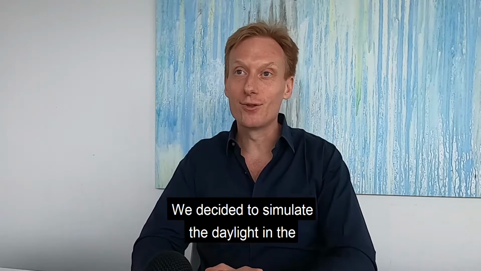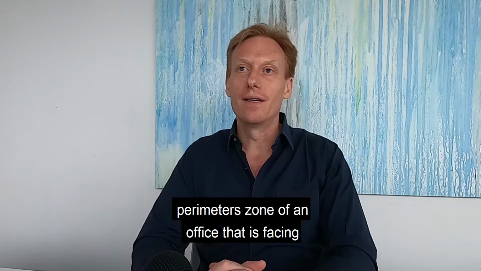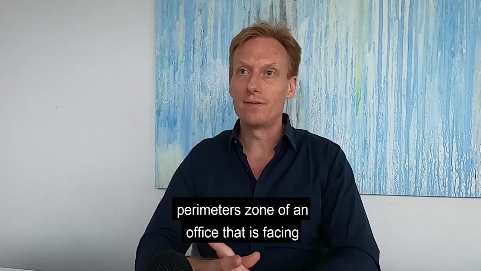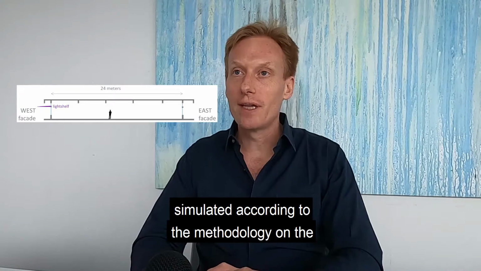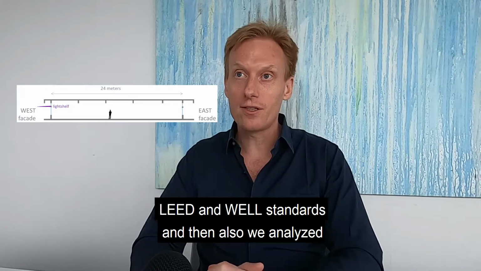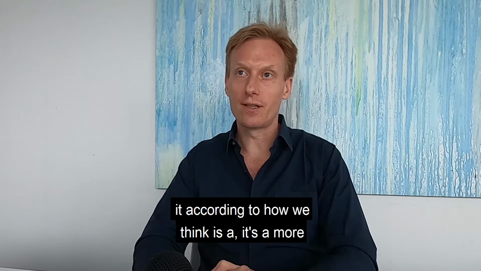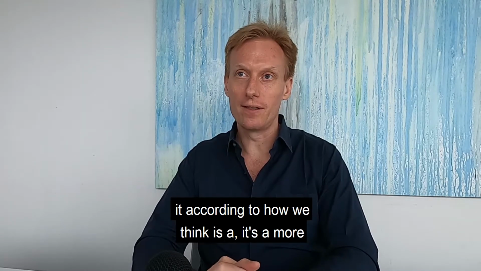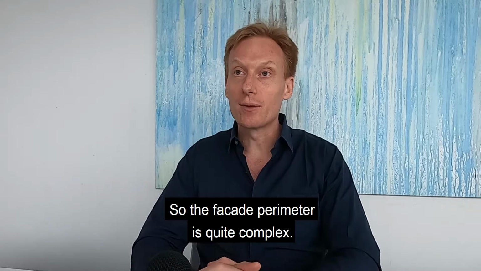We decided to simulate the daylight in the perimeter zone of an office that is facing east and west here in the tropics. We simulated according to the methodology under LEED and WELL standards. And then we also analyzed it according to how we think is a more realistic way of using the blinds. So the facade perimeter is quite complex.